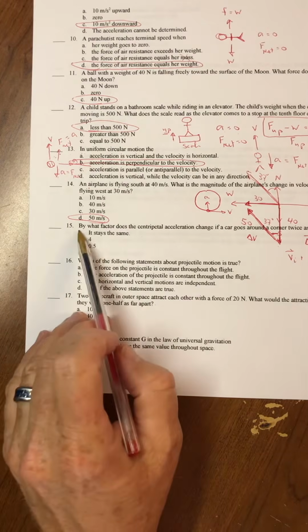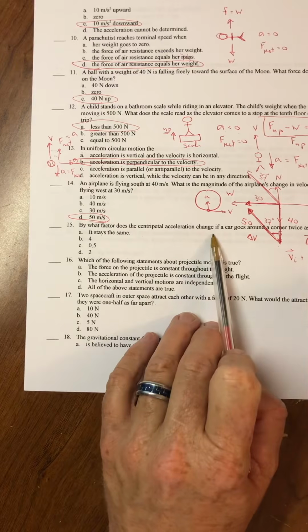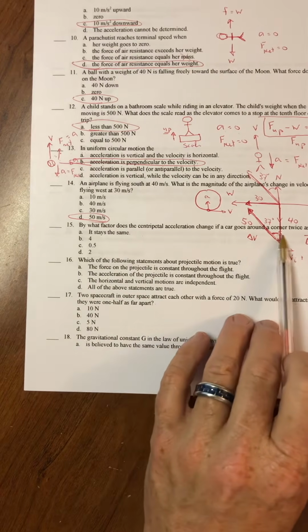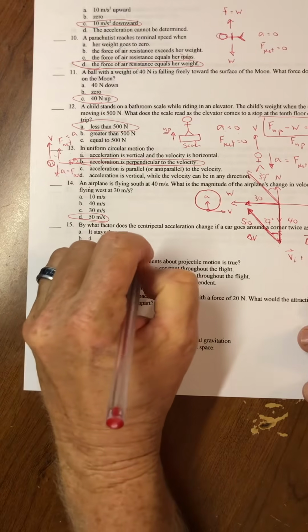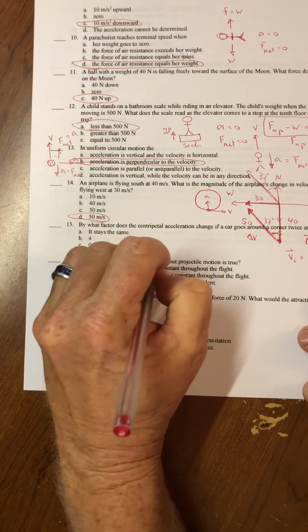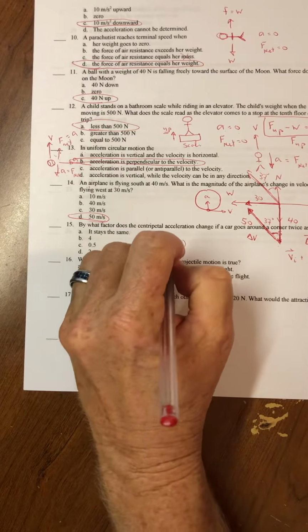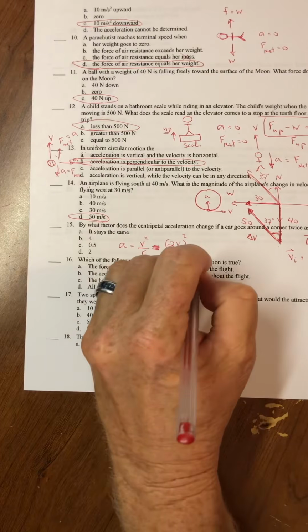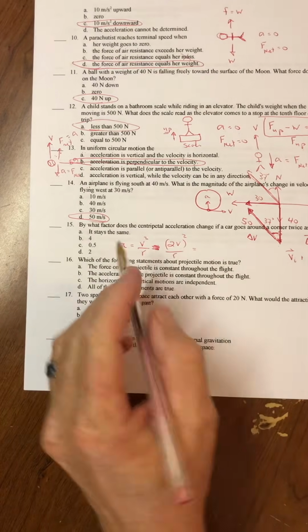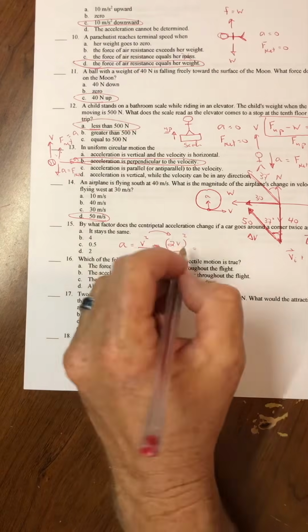All right, next one. By what factor does the centripetal acceleration change if a car goes around a corner at twice the speed? And this is more of a mathematical question. It's saying what would happen if you doubled the speed. So maybe I shouldn't put equals. But if I were to double the speed, so if I were to go from v to 2v, remember the whole thing's got to be squared.